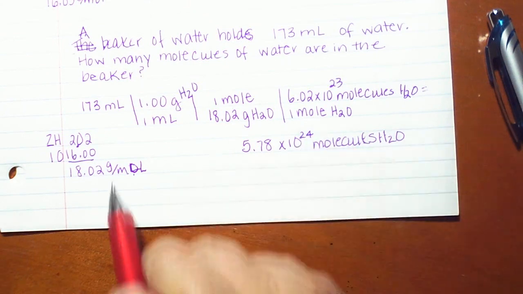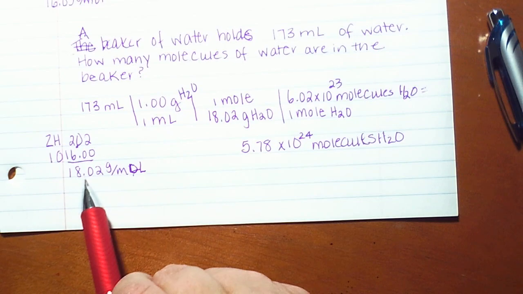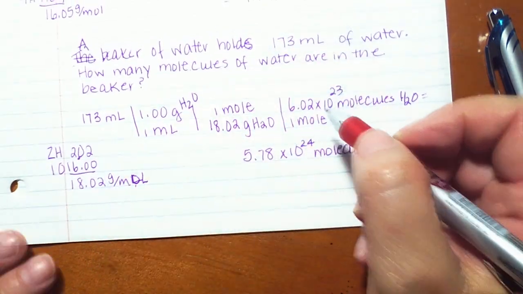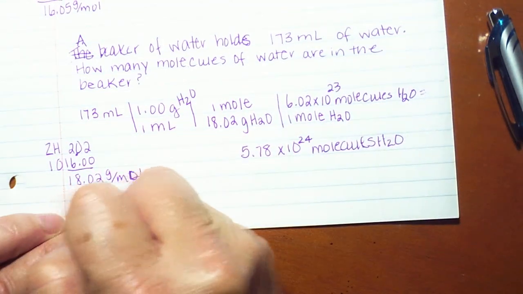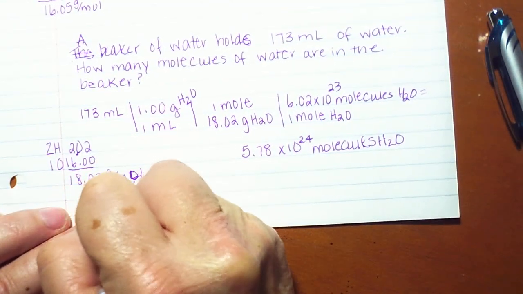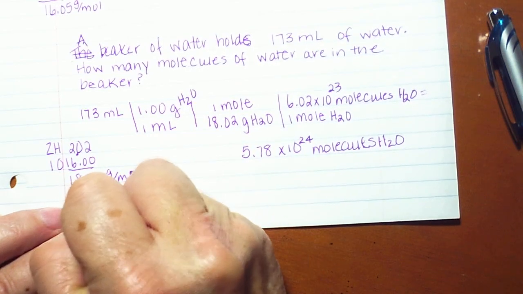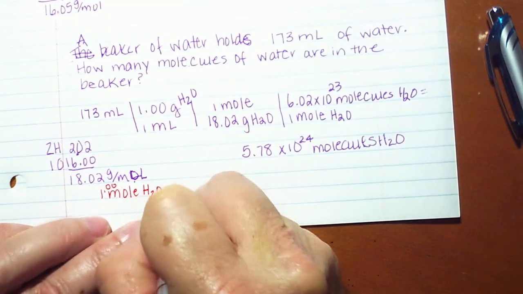So let's see how much it is. So we want to know if I have 1 mole of water, and let's say 1.00, just so we get some significant digits in there, right?